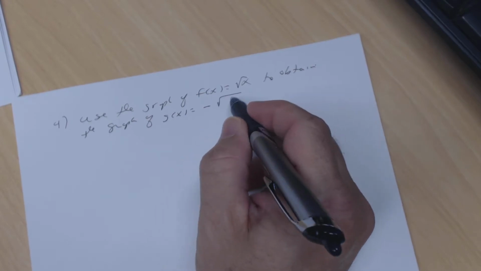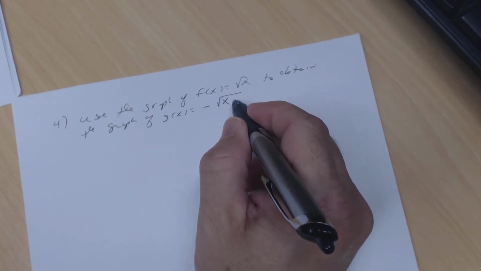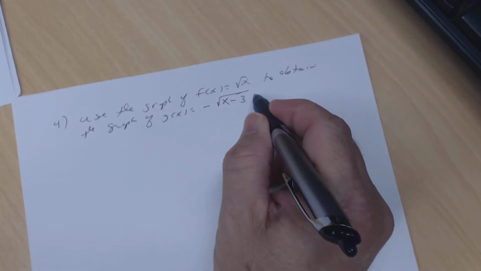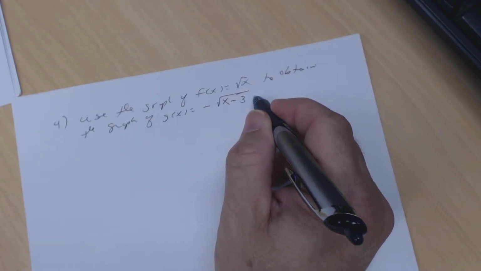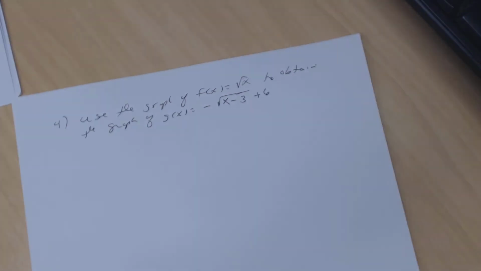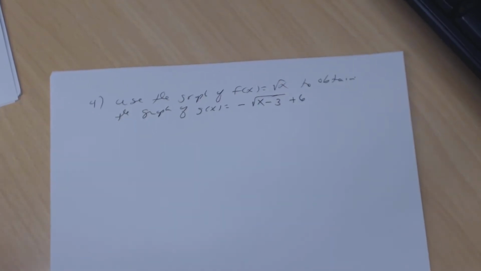Let's do a reflection. Let's do a horizontal shift. And let's do a vertical shift. Okay, all right, let's do that.